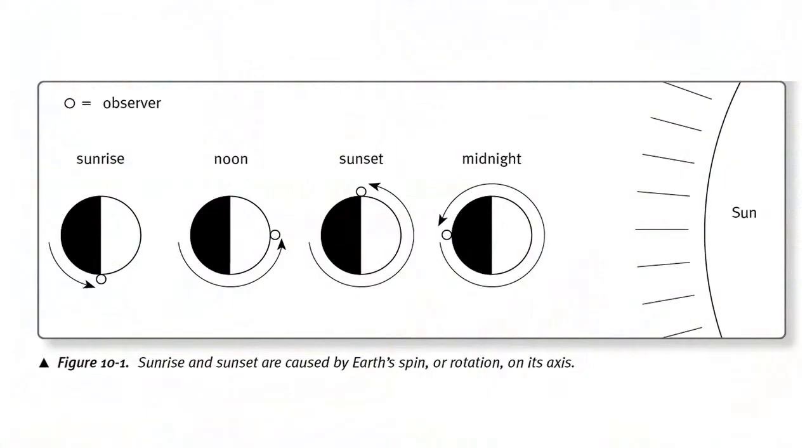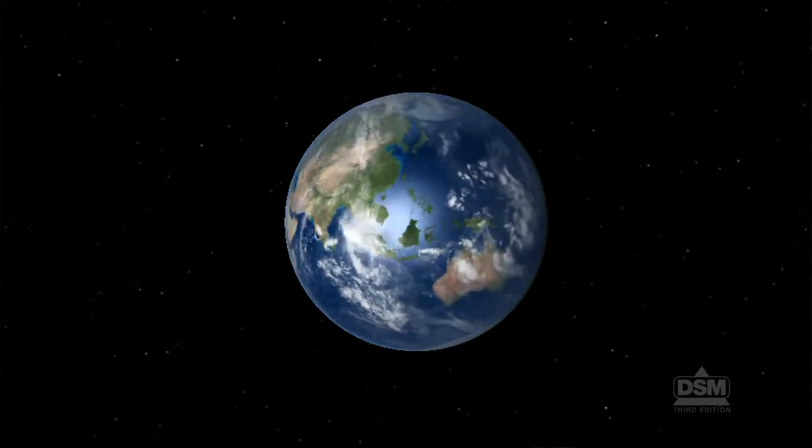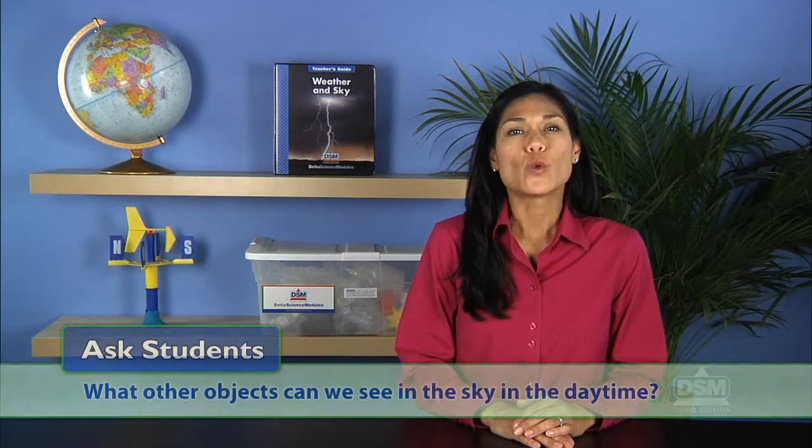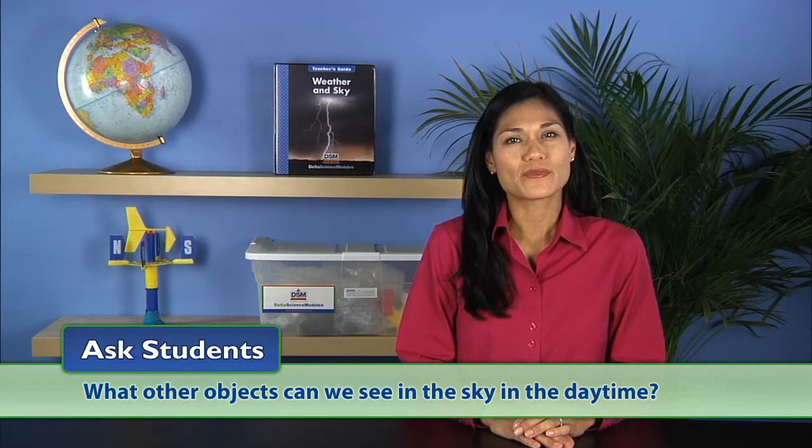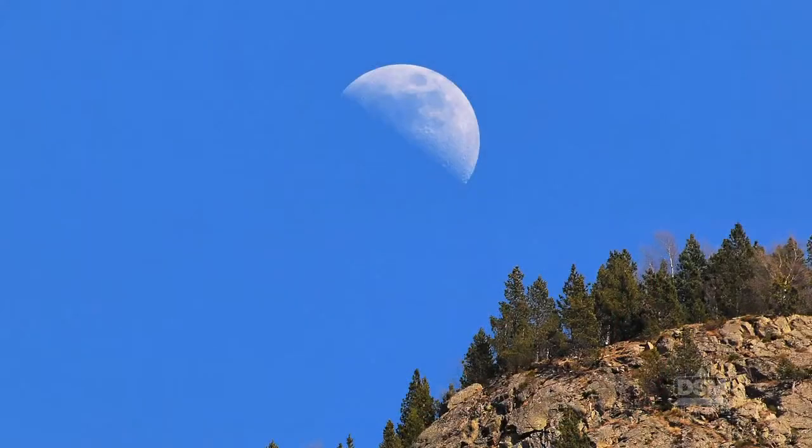To begin Session 1, remind students that in Activities 9 and 10, they observed the sun changing position in the sky. Review that the sun does not really move. In fact, the Earth is moving and we move with it. Have students refer to the day sky and night sky charts and ask, what other objects can we see in the sky in the daytime? If needed, guide students to recall that the moon is sometimes seen in the sky during the day.